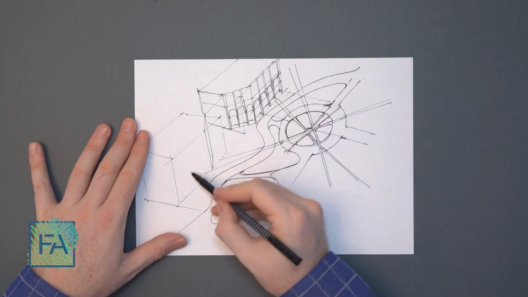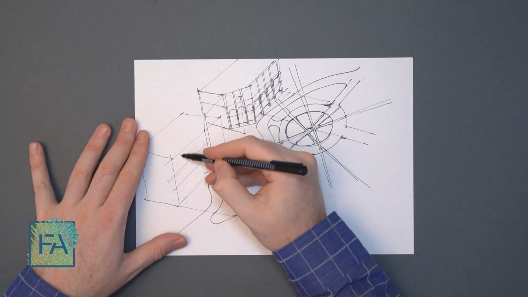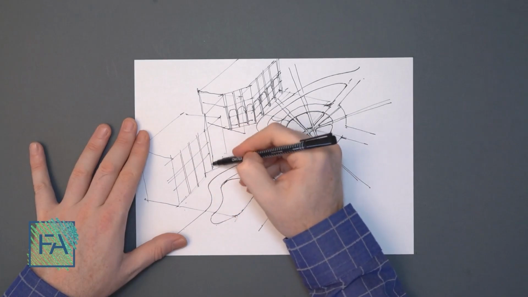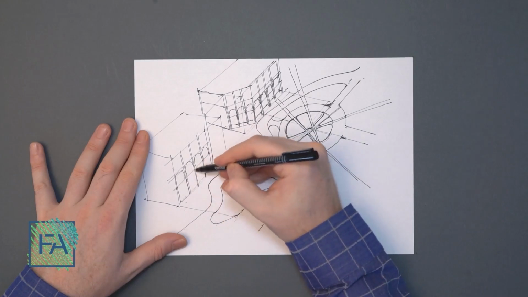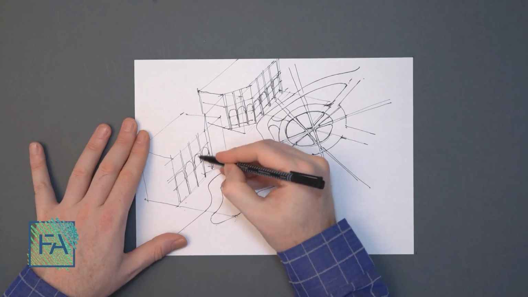Like this. Now, from this side as well, you can continue the same design. Continuation of the facade can come this way.